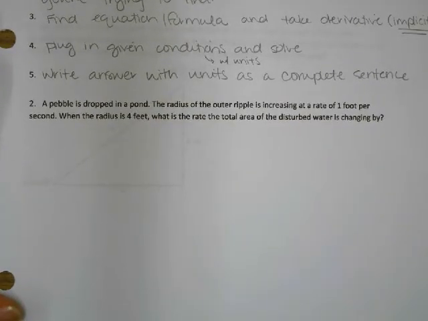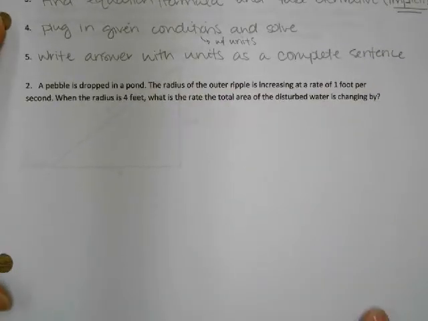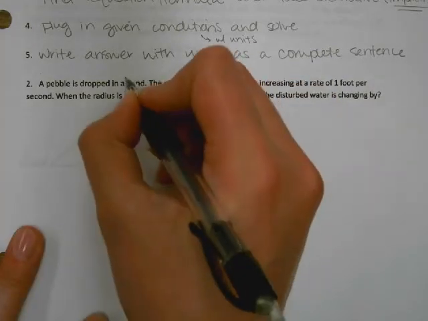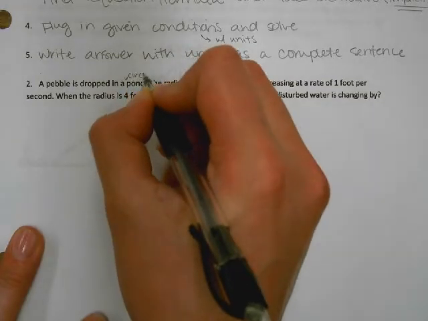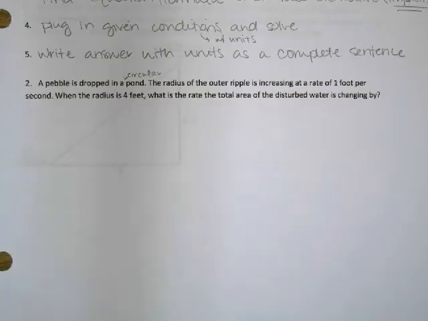Okay, so here is our second example. It's going to be a little bit less easy than that first one, so we're actually going to have to go through this process. So we're going to go ahead and annotate the problem. We have a pebble is dropped into a pond. I really should have said the word circular here, because there's not enough information in the problem for you to understand that's what they're saying.